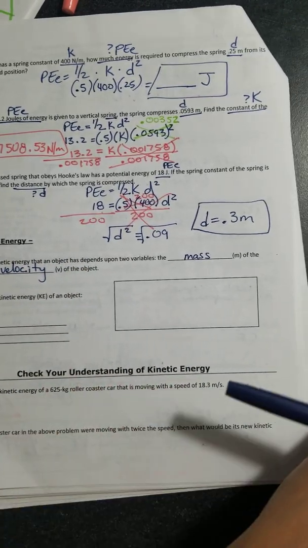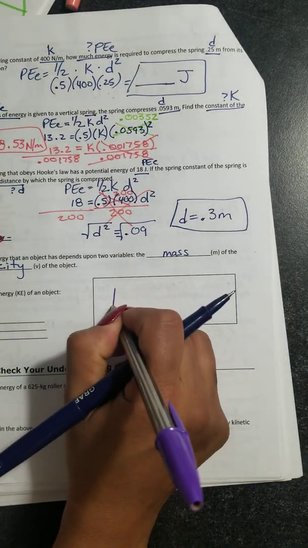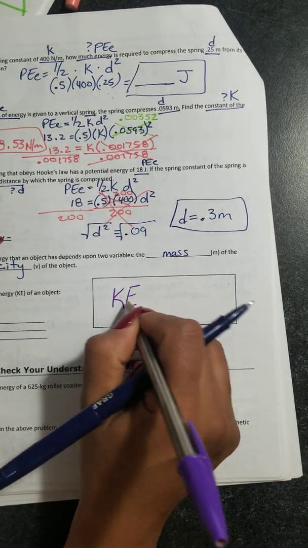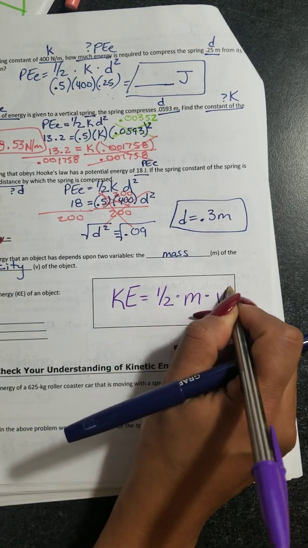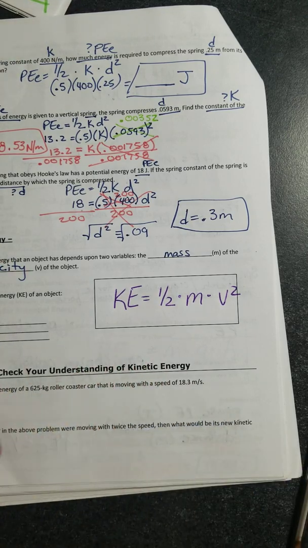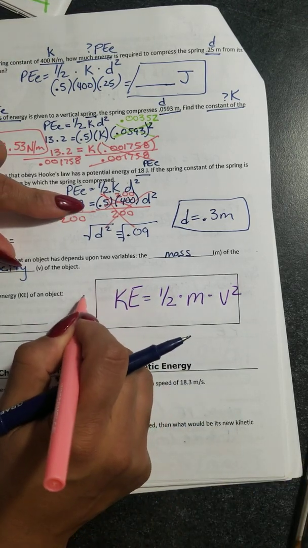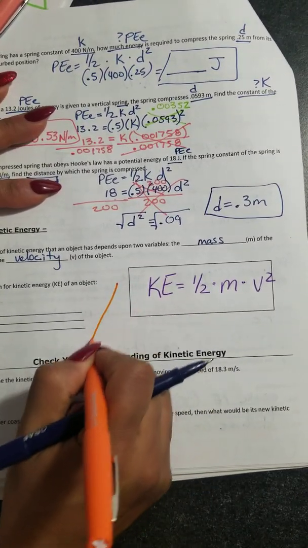Now, the equation, which is a pretty simple one because you've talked about kinetic energy in the past, you probably already know it. Kinetic energy equals 1/2 times m times v squared. This can be put into the triangle. If you don't like the triangle, then ignore it. If you do, then pay attention.